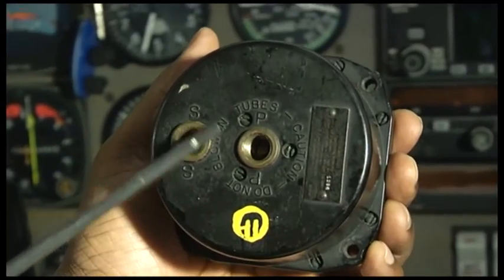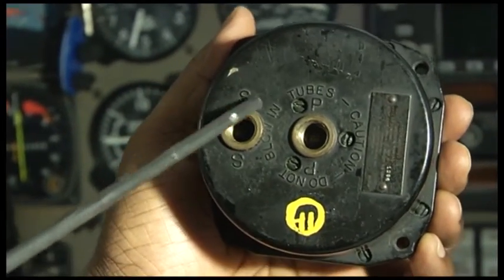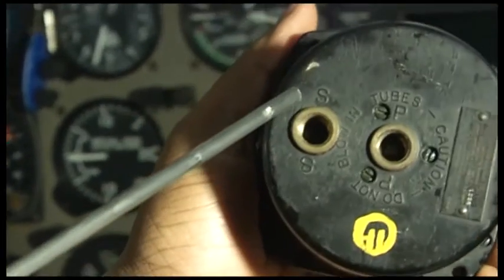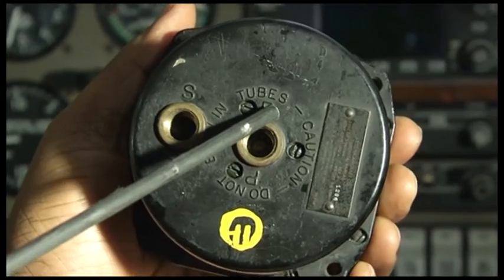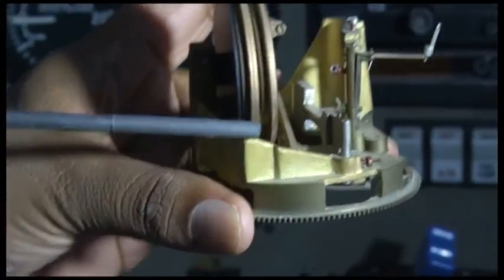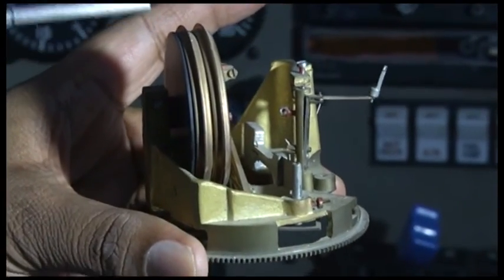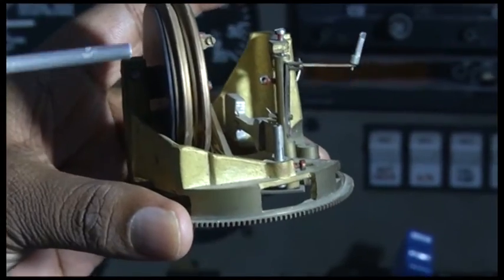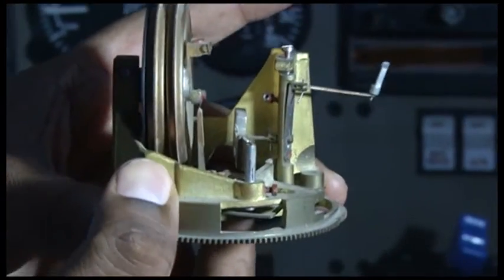One for static pressure, you can see this is the opening for the static pressure, and the other for the pitot pressure. You can see S written and P written here. This is an instrument inside. This is a specially treated metallic corrugated diaphragm made of nickel silver or phosphor bronze, which is fitted inside the case on a frame. You can see that it is fitted on a frame.